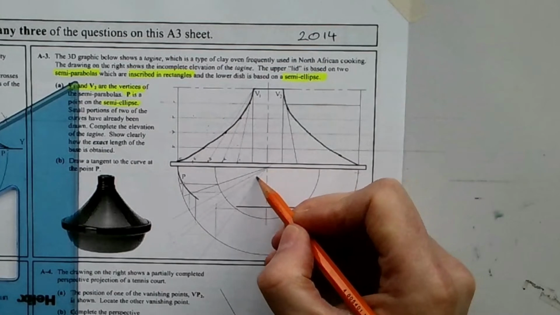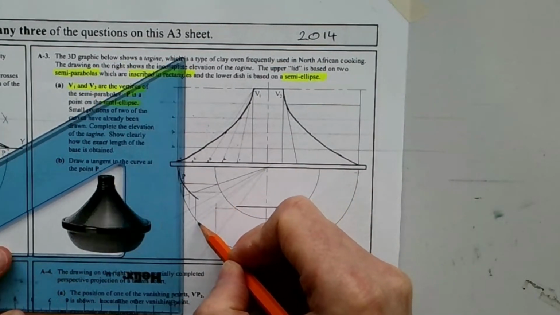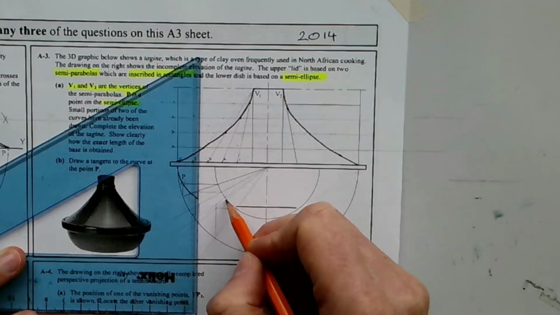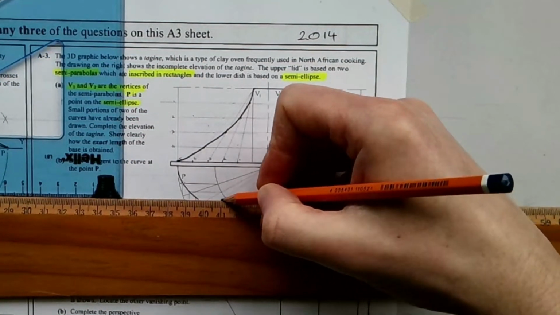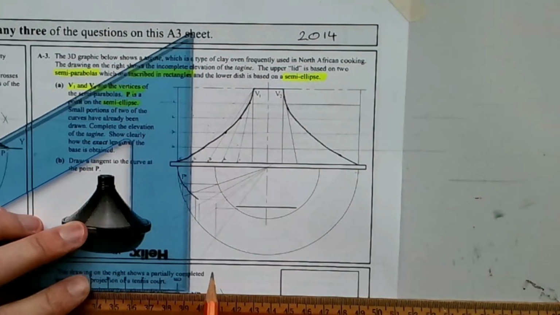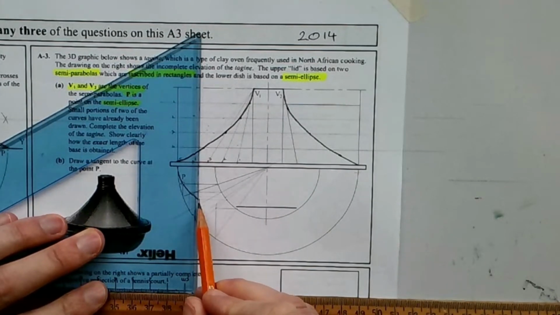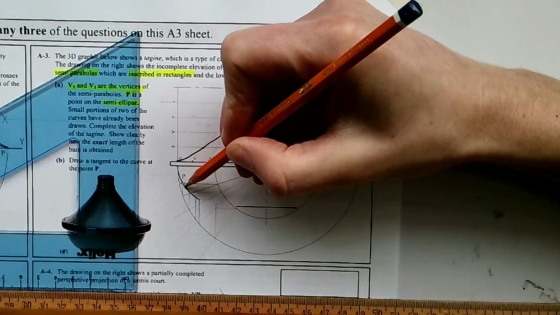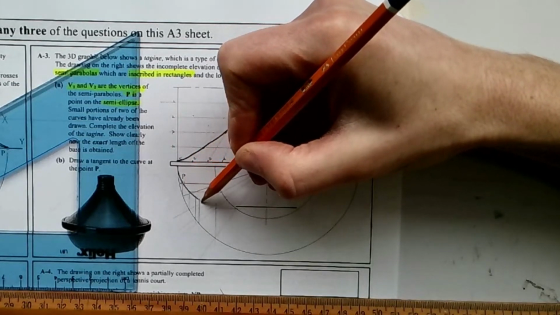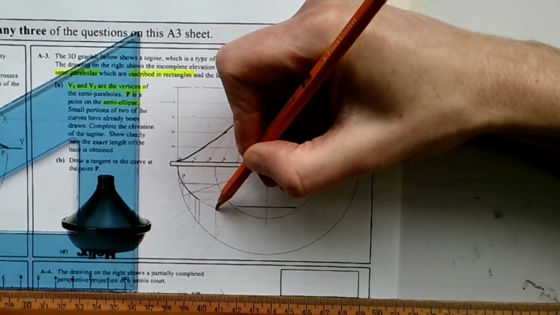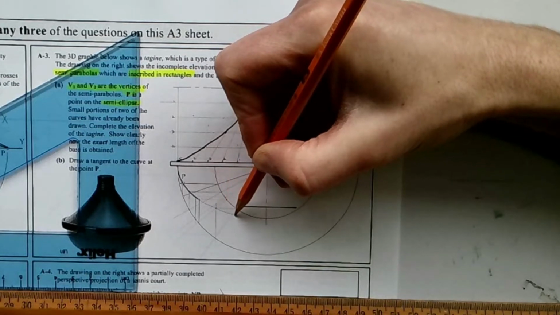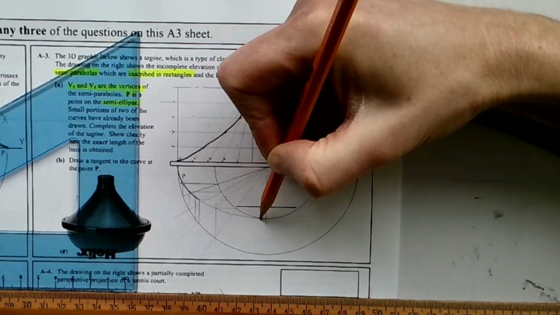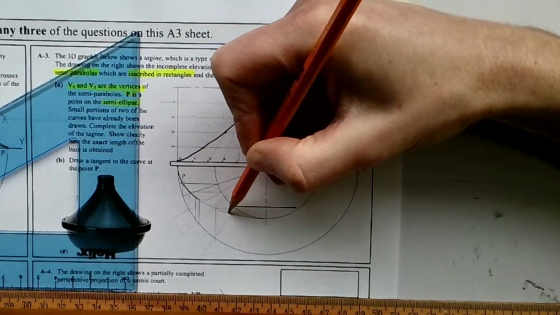So I just need to do a couple of those. And again, the more points on the ellipse I have, the more accurate I can get this elliptical curve. Keeping my hand inside the curve, I'm trying to join up the points, and of course I already have one, which is the top or the end of the minor axis, which I'm just after meeting here.